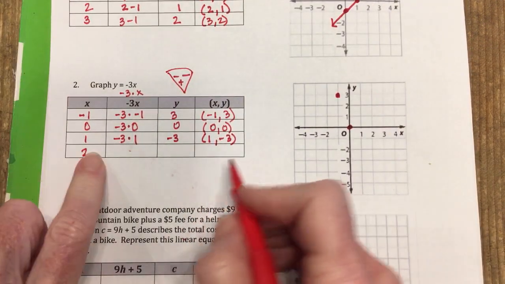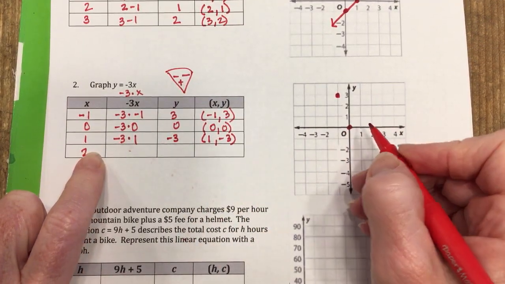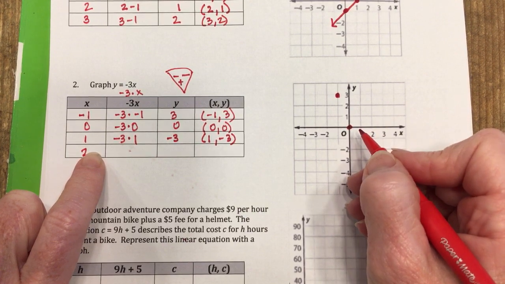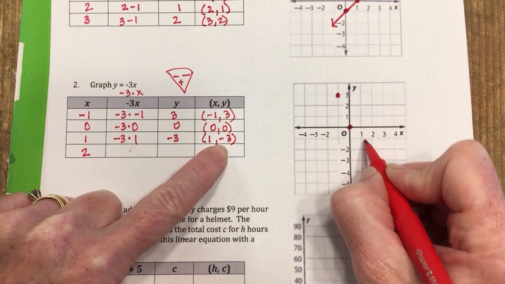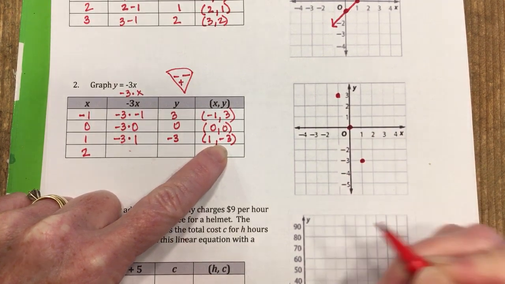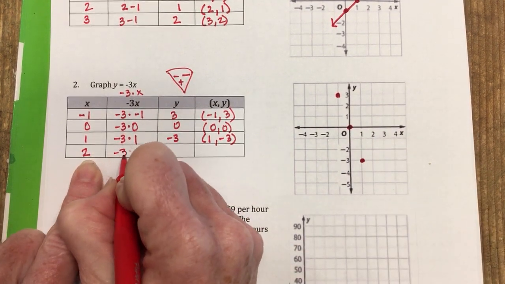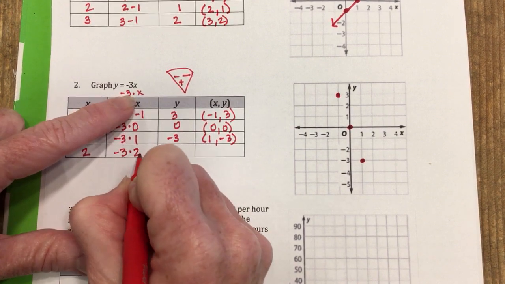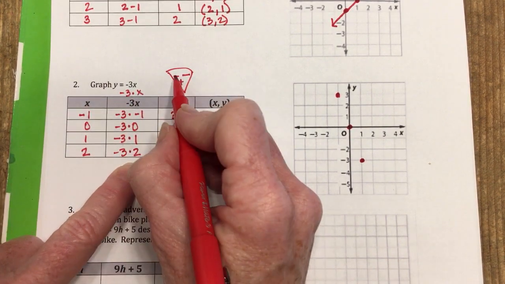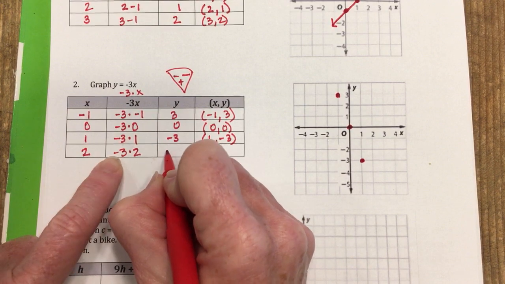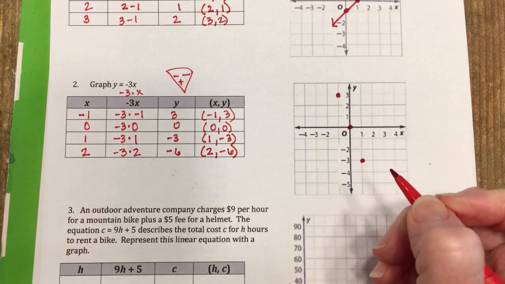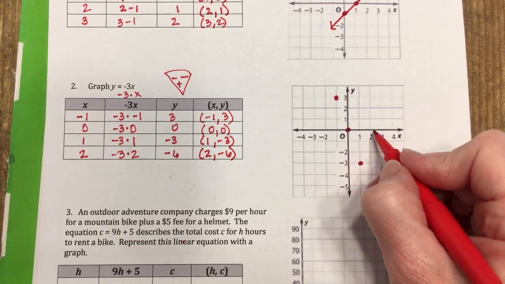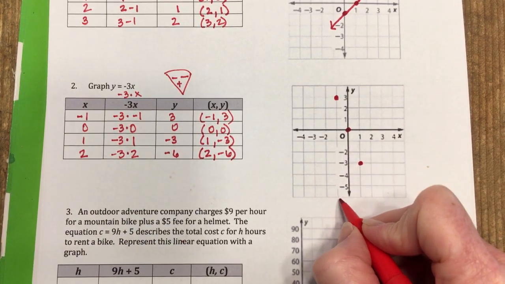Remember that guy? All right, so I'm going to go to +1. And then down this time because it's -3, so down 1, 2, 3. And then for 2, I have -3, replace x with 2, times 2. So negative times a positive is negative. -3 times 2 is -6. My point is 2, -6. All right. And then I'm going to go over to 2, and this time down to 6.